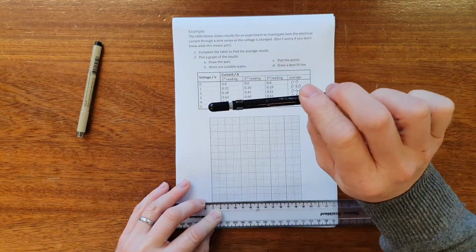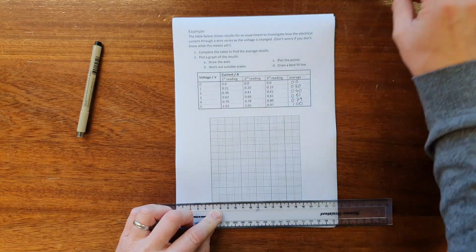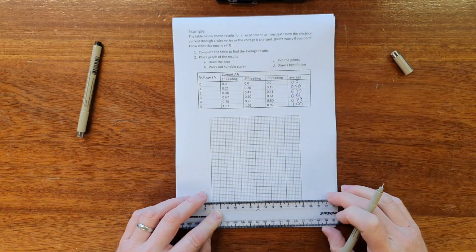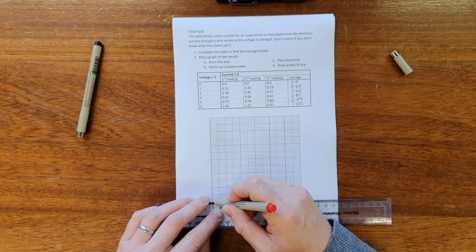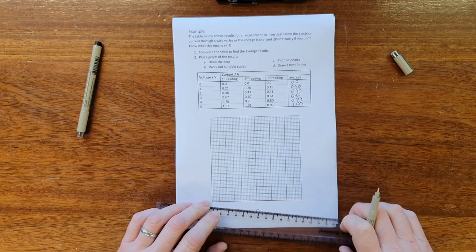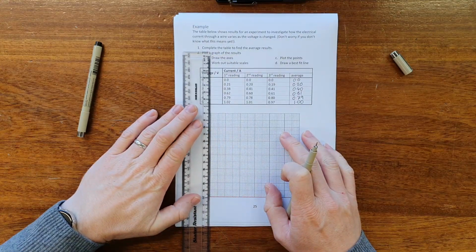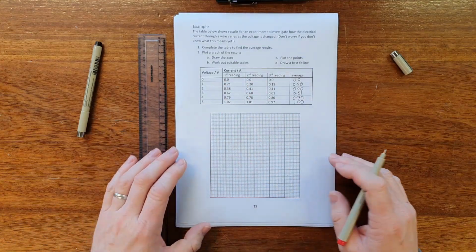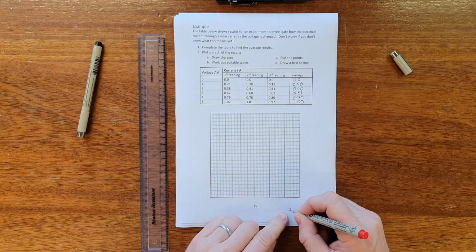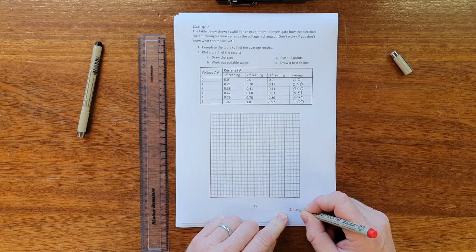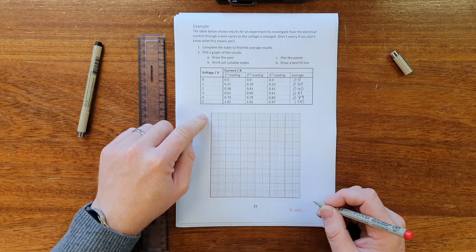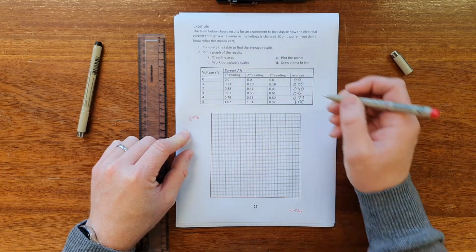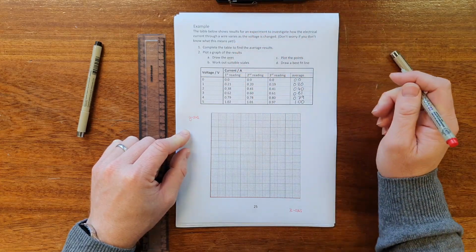You won't be able to see my pencil very clearly, so I am going to use a pen in this case to make it easier to see. And I'll use a red pen, but you're to use a pencil. So these are the axes for the graph. This axis is called the x-axis. This is called the y-axis. Notice how this is spelled AXES. That's the plural of axis.